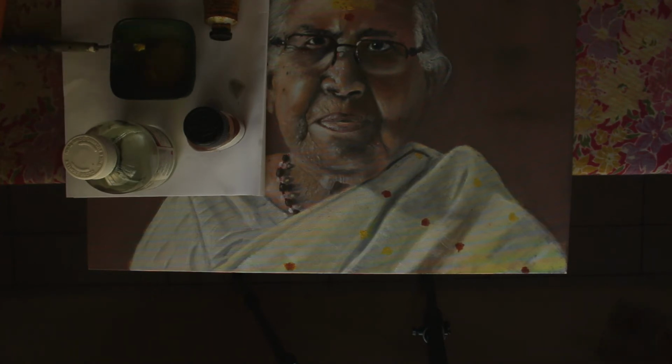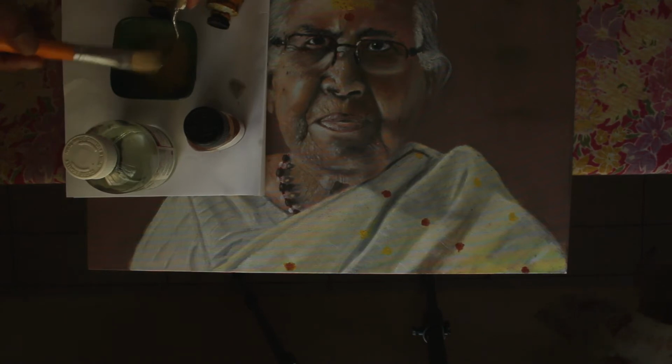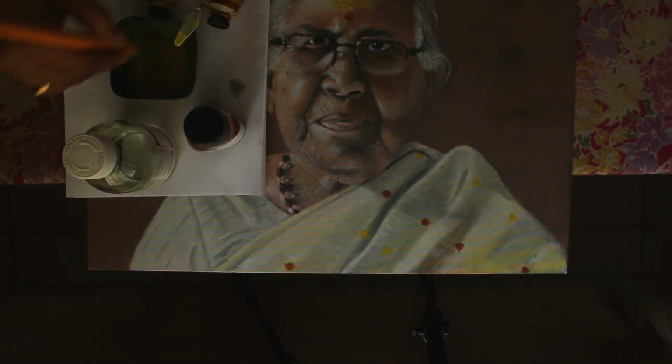So I've added lemon yellow. Now let me add the cadmium yellow here. Not too much of it. It's predominantly going to be the lemon yellow, but just a wee bit of cadmium as well. And it's very important to try one corner of the garment to see how it looks, and if you need, then you can add more to it. So at this point, let me use the brush and let me mix this mixture thoroughly.